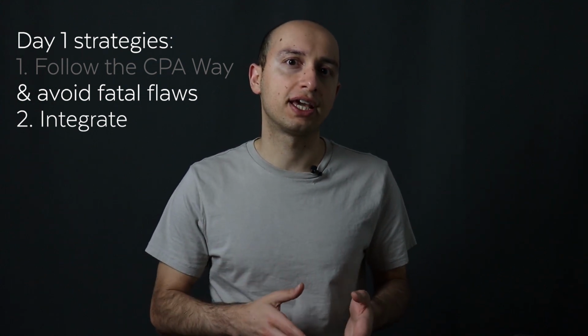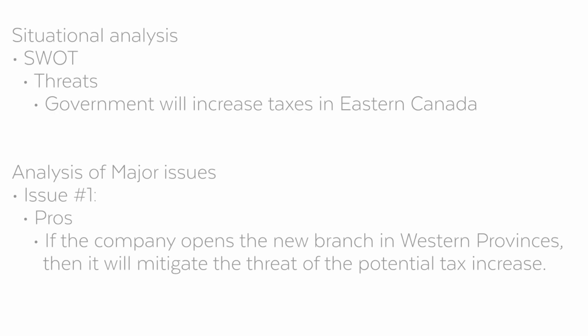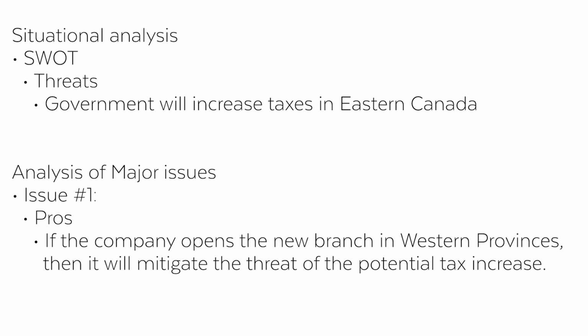Integration, or sometimes called tying, means connecting the first part of the case, which is called situation analysis framework, to the rest of your memo. For example, if you have a threat in your SWOT that the government will increase taxes in Eastern Canada, you can write in your analysis that if the company opens the new branch in the Western provinces, then it will mitigate the threat of the potential tax increase. What I did there is integrate the situation analysis SWOT factor into my analysis of major issues.